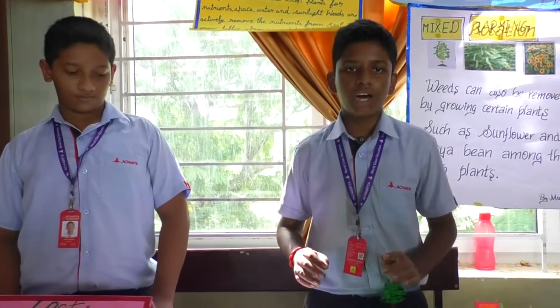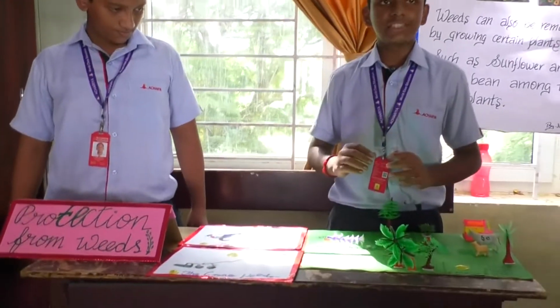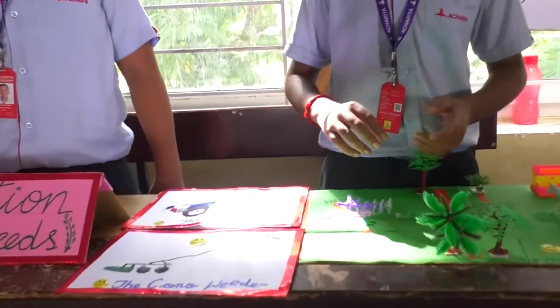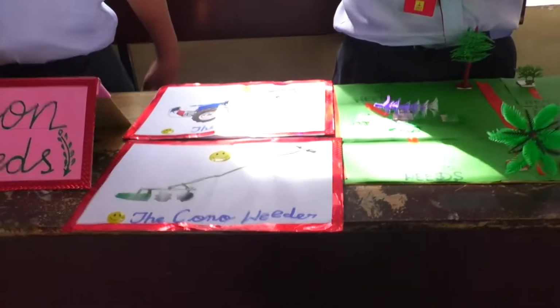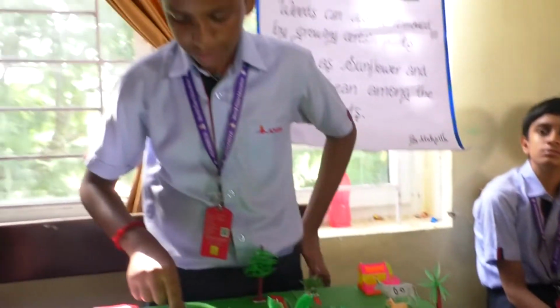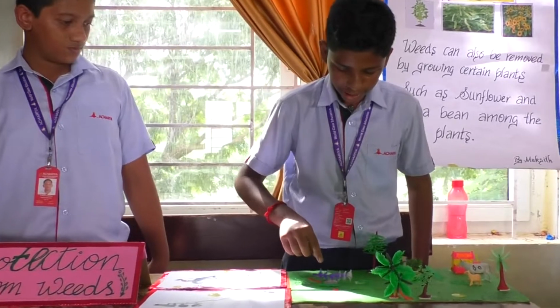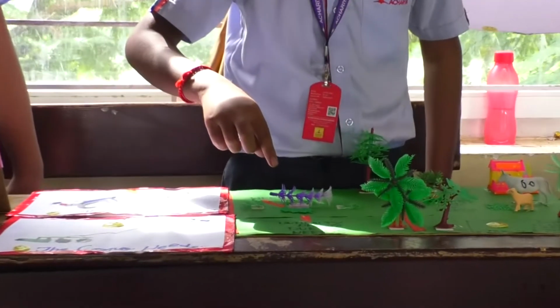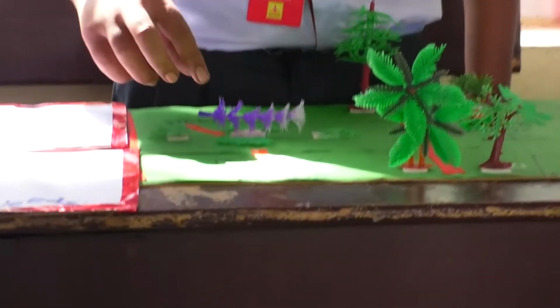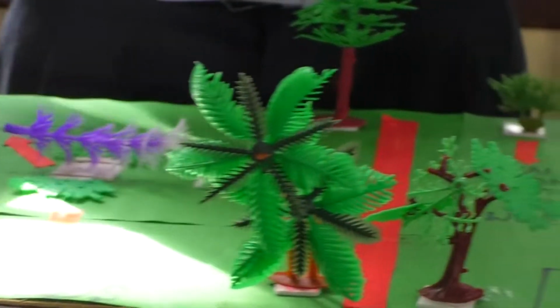Now I am going to tell you why it is important to remove weeds. Weeds adversely affect plant growth as they fight with the crops for nutrients, space, water and sunlight. Weeds actively take nutrients from the soil to grow taller, stronger and healthier. With the help of this model you can see here, this is the weed, these are the main crops. As I told earlier, weeds actively remove the nutrients from the soil to grow taller, stronger and healthier. Because of that, the weed grows stronger, but the main crops are unhealthy.